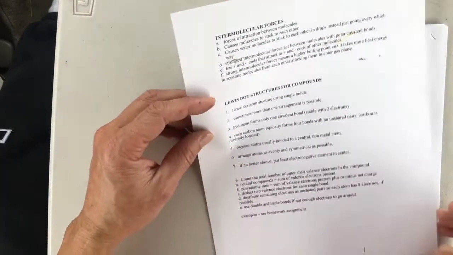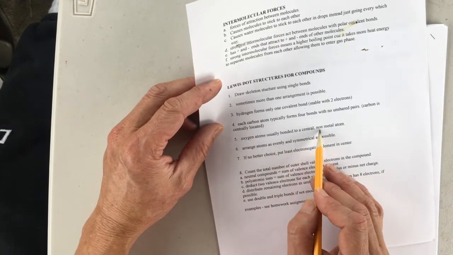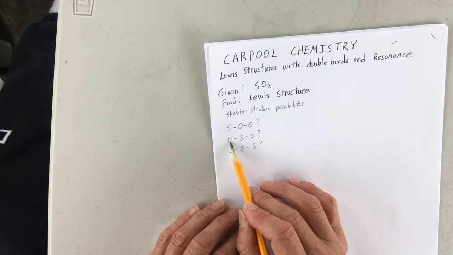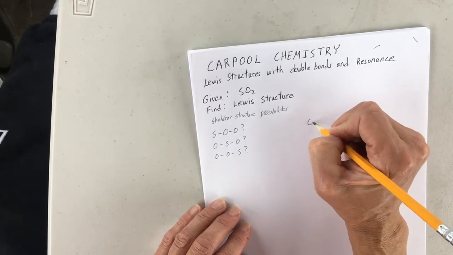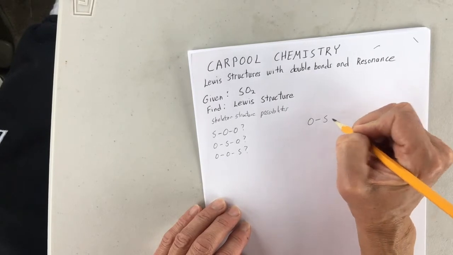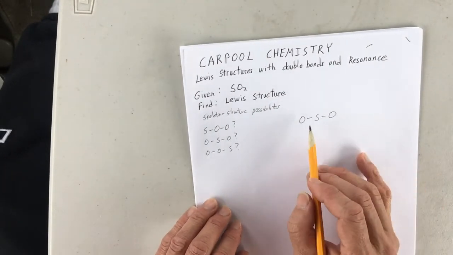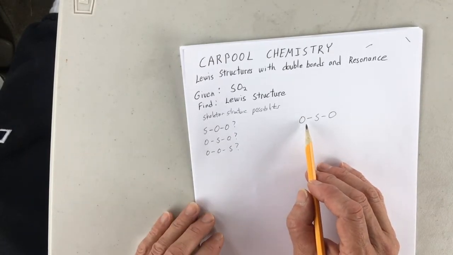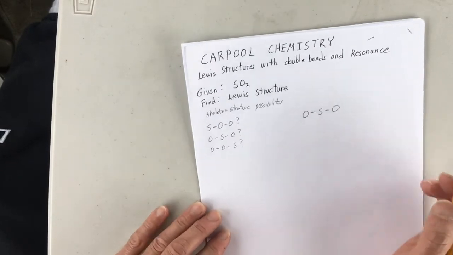Well, as we know from our notes, oxygen atoms are usually bonded to a central non-metal atom. That means oxygen wants to be on the outside, as we see right over here. So let's put oxygen on the outside, O, S, O. Now the question is, do we have enough outer shell valence electrons to make this happen? That is, the valence electrons are the pieces of glue that hold this together.